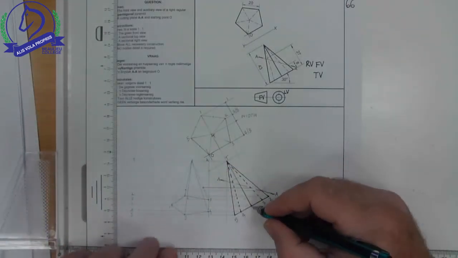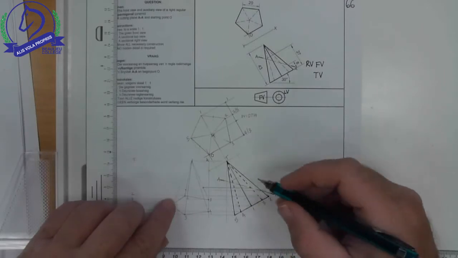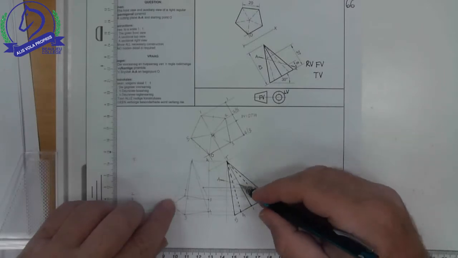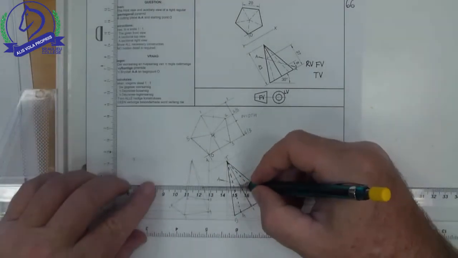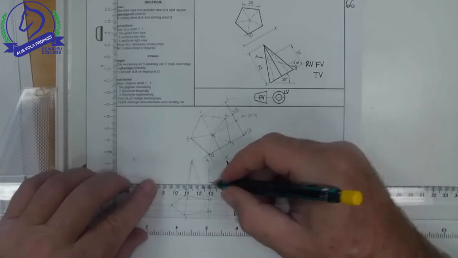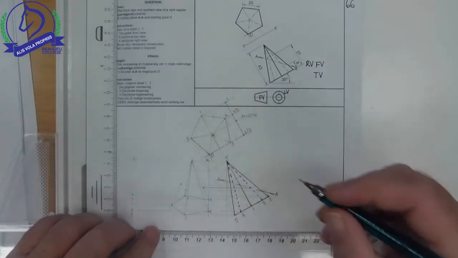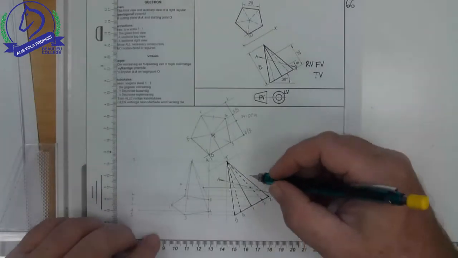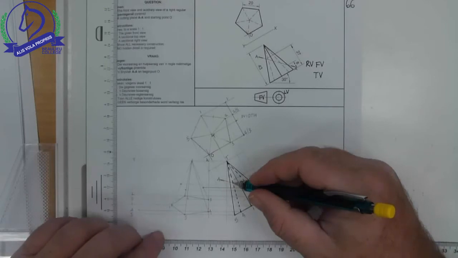Next is point 1. So here is point 1, and it's going to get cut at this point here. So I need to project my line across to cut point 1. Following my process across, here is where it's going to cut line 4.